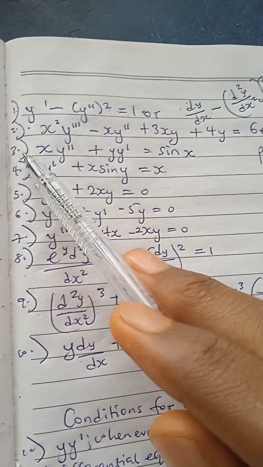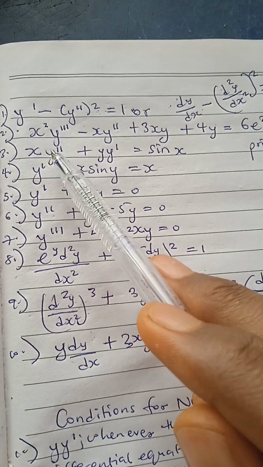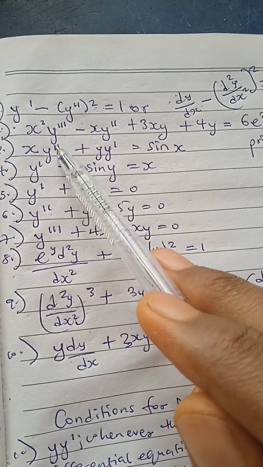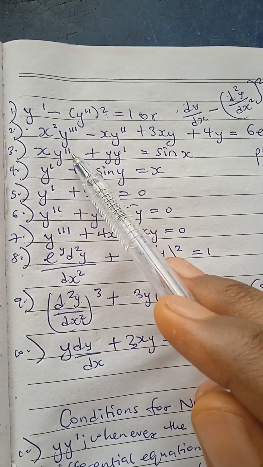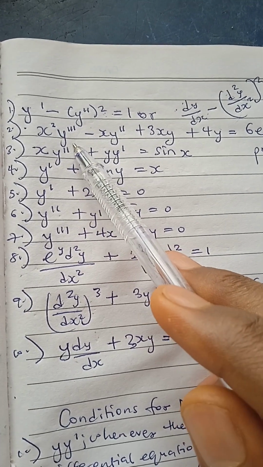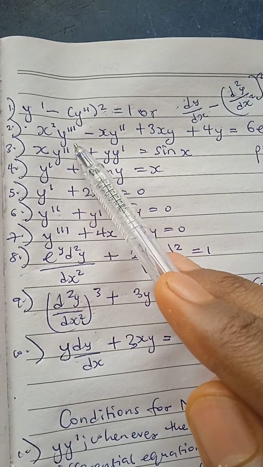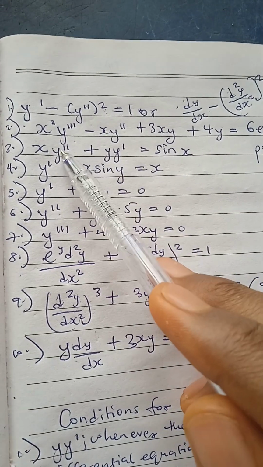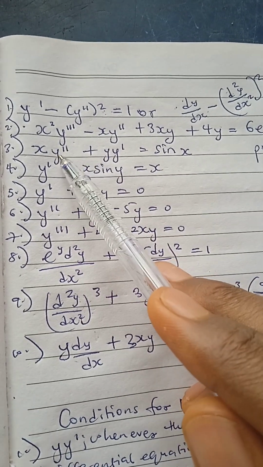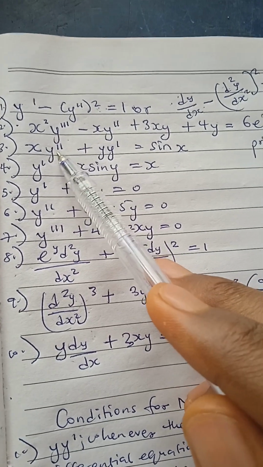So example number 3, we say that this equation is non-linear. Mind you, y prime prime is the highest order in the equation, and it is raised to power of 1. So some may say it is linear, because the highest order is y prime prime, which is second order, and it is raised to power of 1. Some will just see it and say it is linear.